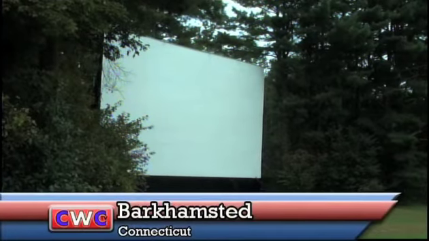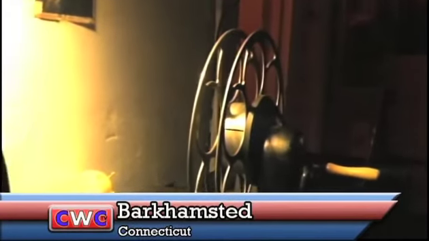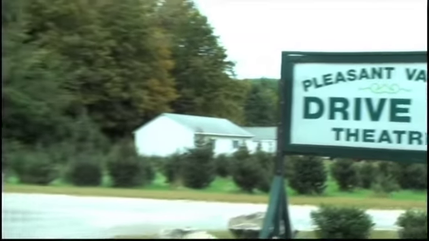Pleasant Valley Drive-In has long been a staple of northwestern Connecticut, but recently it's facing closing its gates for good. January 1st is being called the Go Digital or Go Dark Day. Older movie theaters still using traditional film reels will be forced to switch to digital. The switch is affecting all types of theaters, but drive-ins are getting hit especially hard.